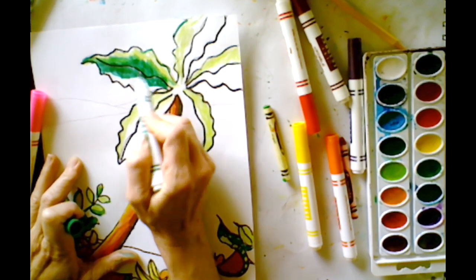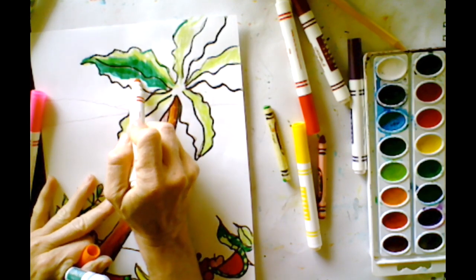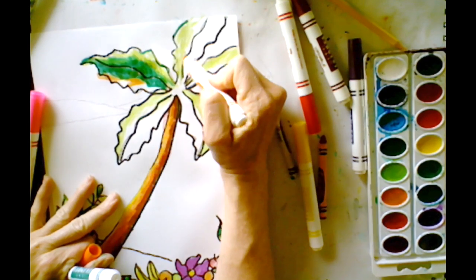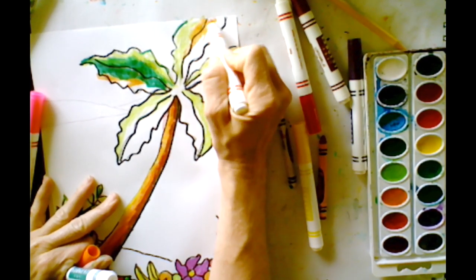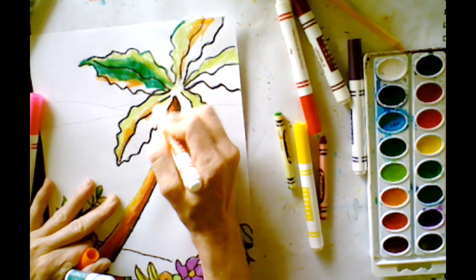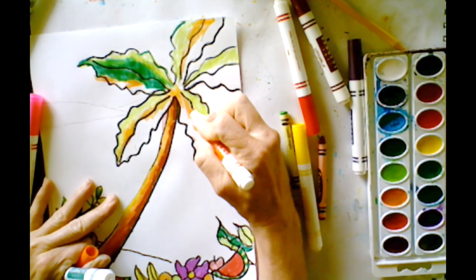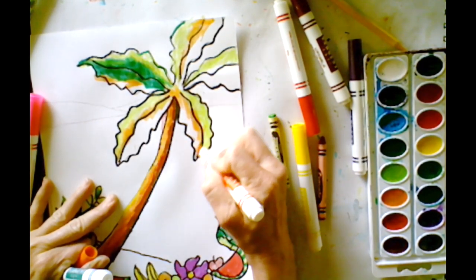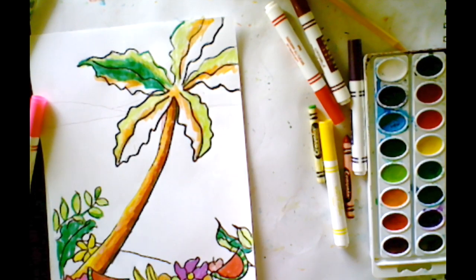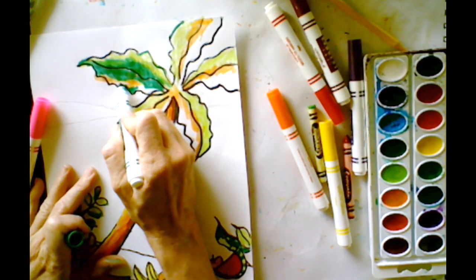And just for fun, I'm going to throw in a little bit of some orange color, just to make these leaves a little bit more colorful. Gauguin used lots of different colors in all of his tropical paintings, so we're just going to have fun. I use my darker green.